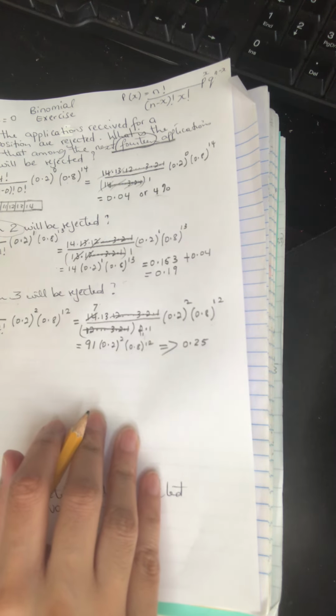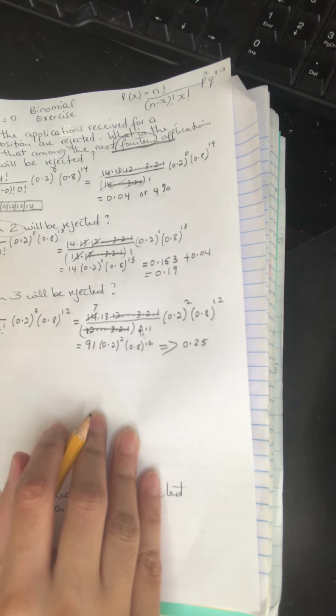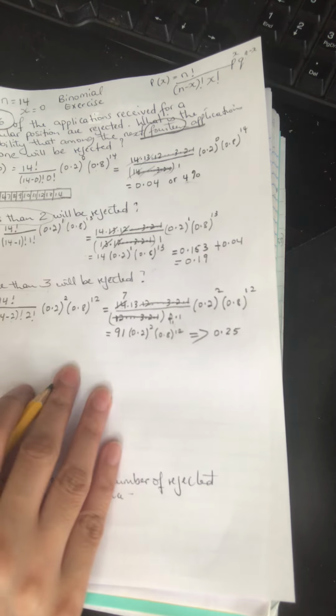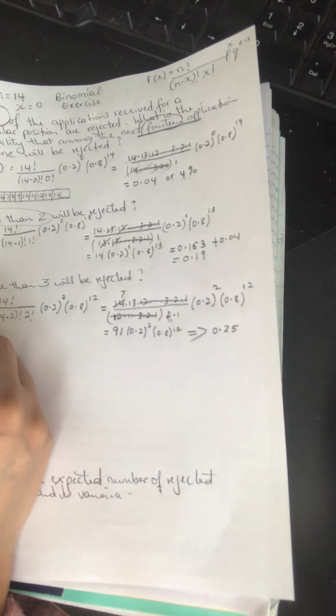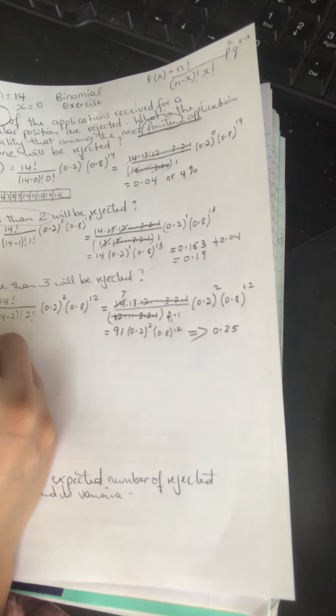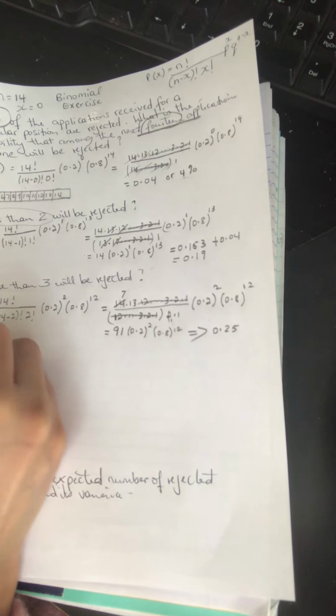Okay. So now we have to find that x is more than 3. P of x more than 3.